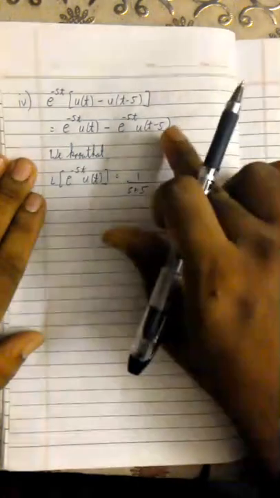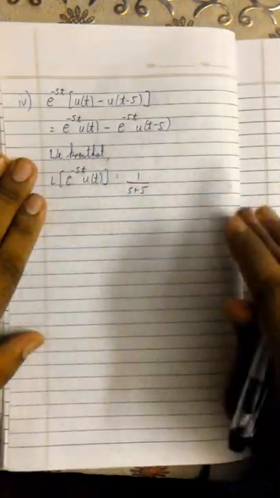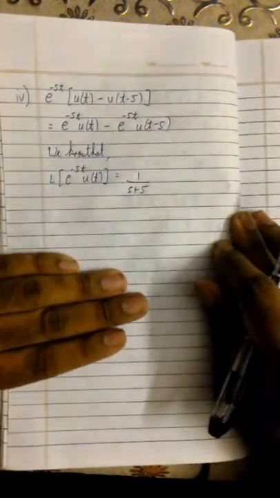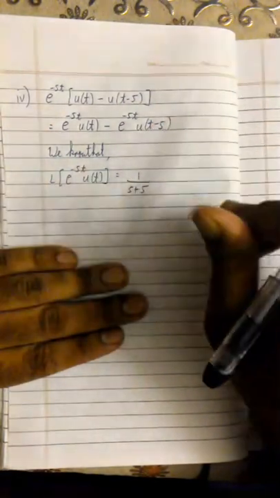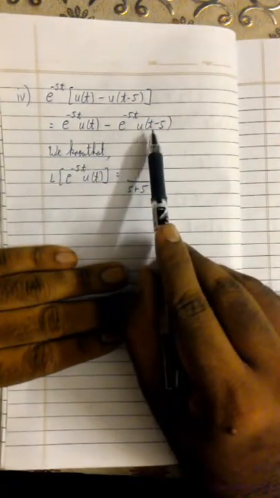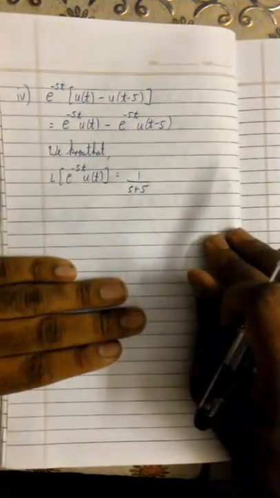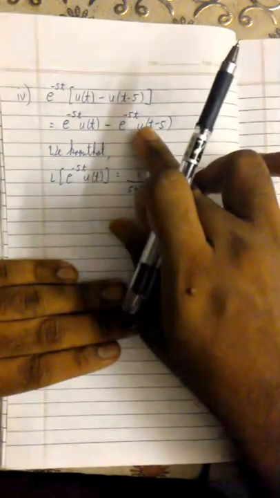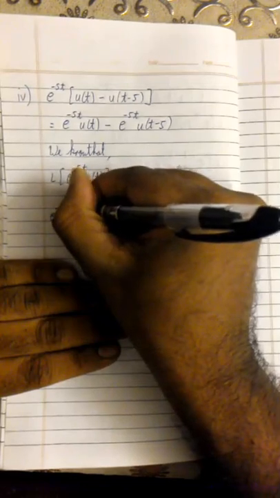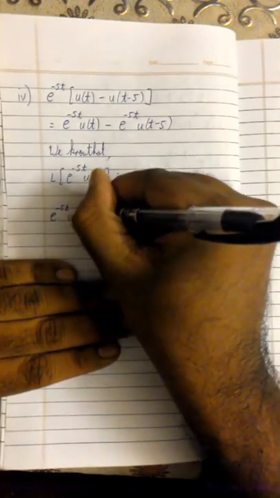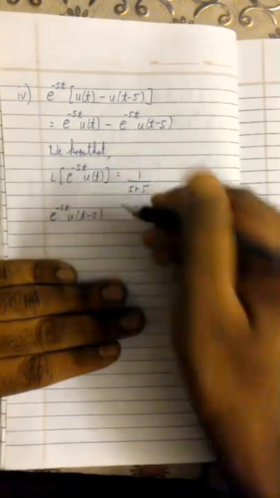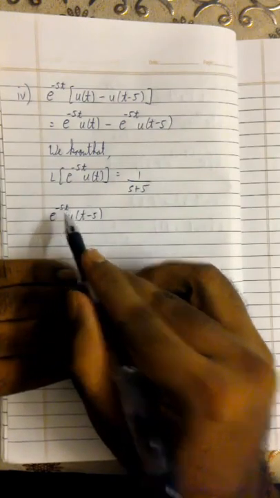Okay, so here in this second expression, what I'm going to do is make a slight change in the expression so that t minus 5 exists here and everywhere. Wherever there's t, t minus 5 should be there. That's how I should do this problem. So the second term, e raised to minus 5t u of t minus 5, I want the same t minus 5 over here also.